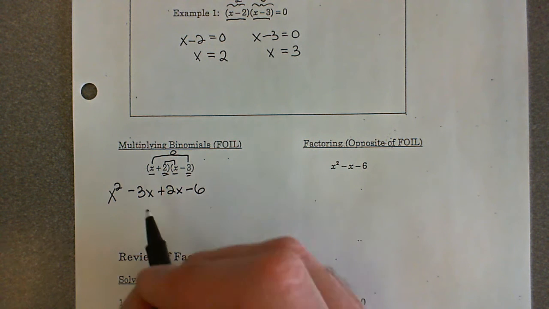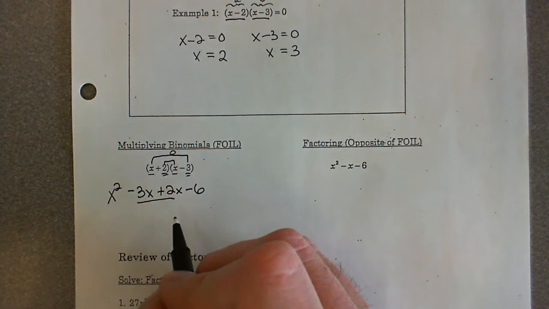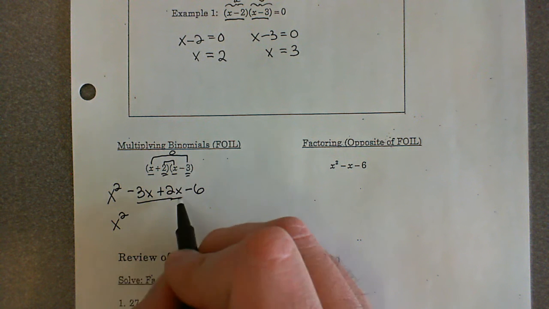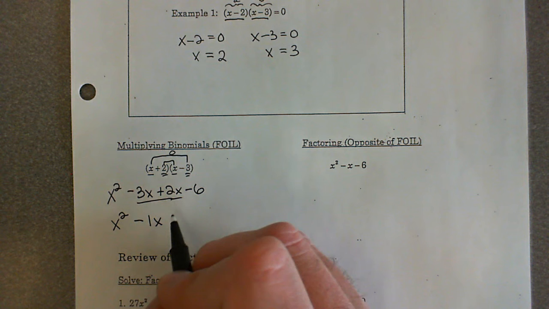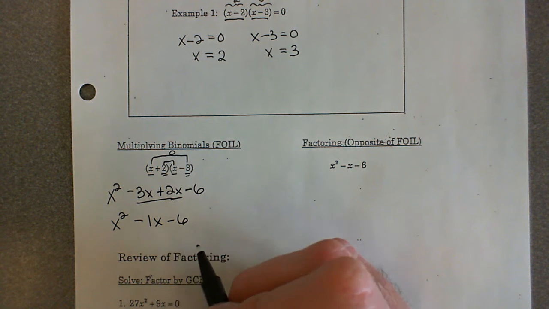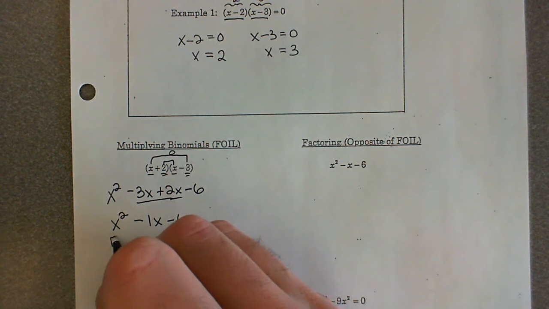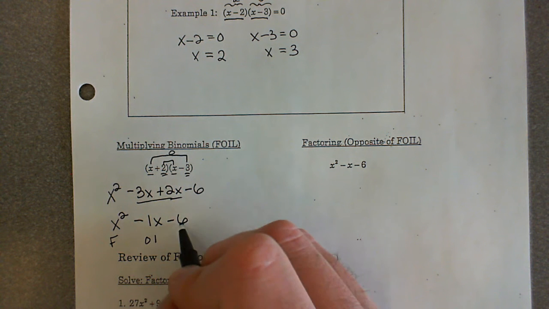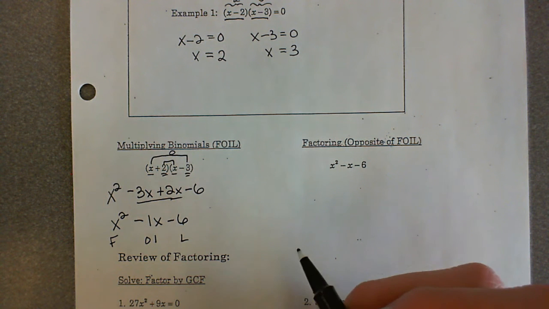Then typically you combine like terms, so these two terms can combine together. That leaves you with x squared minus 1x, and then minus 6. Okay? So this is your first term, this is actually your outer and inner terms combined, and then this is your last term.